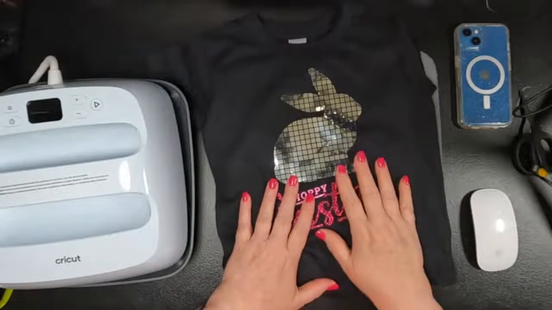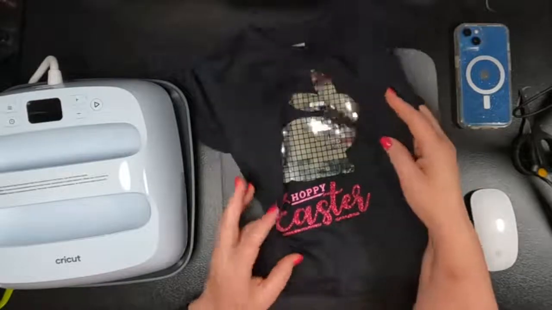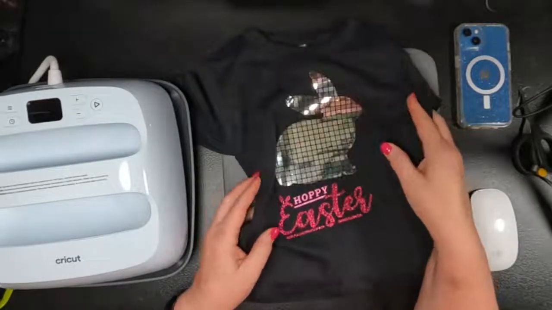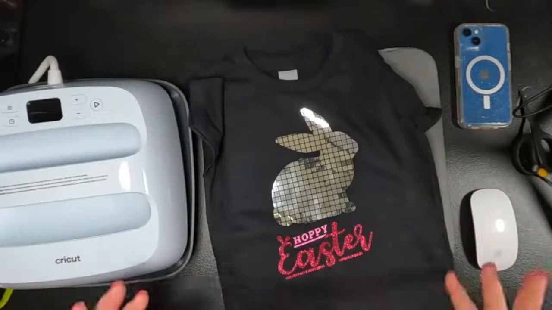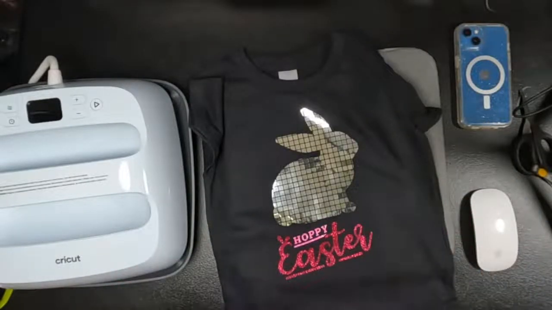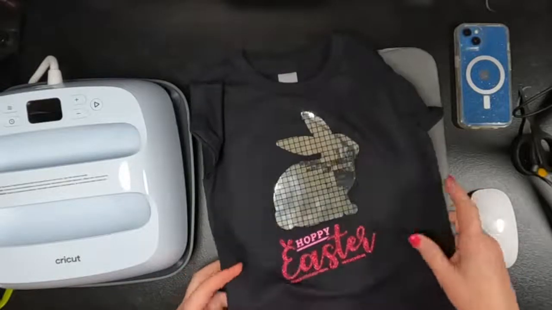What I like to do is fold my shirts, and I've had several people ask me, well, how do you do that? I like to buy my shirts, and if they're on sale and I buy tons of them, I like to press them all and put them away, and they're ready to go when I need to do an iron-on. I don't have to fool with it. So how do I do that?